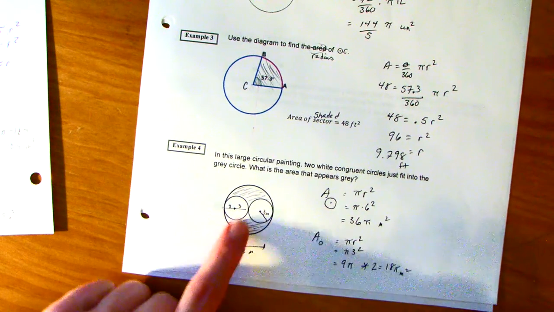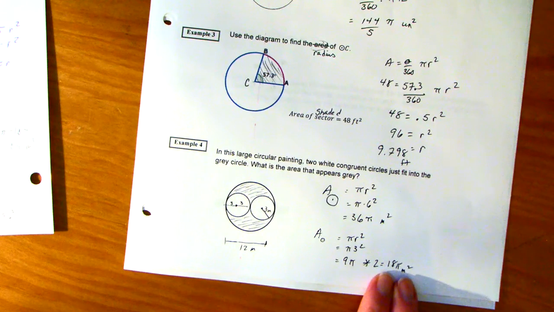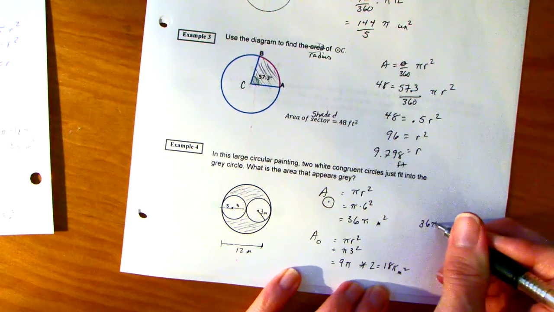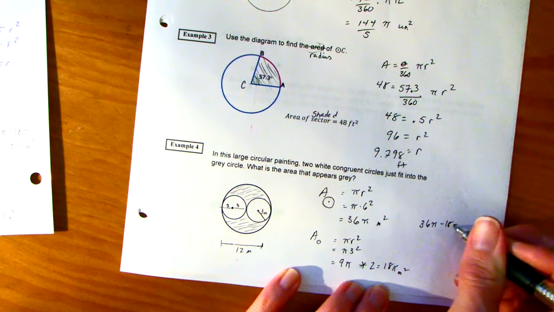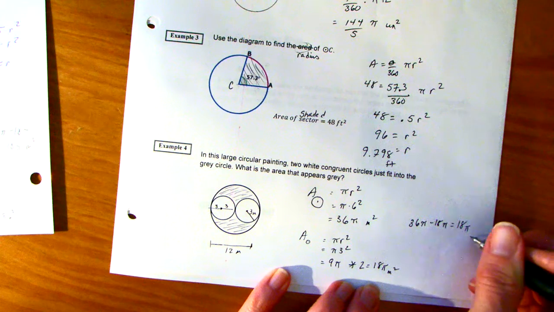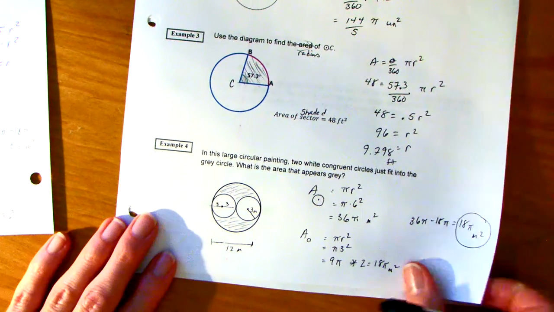I want the area of the shaded portion. So if I take the whole big circle, subtract the 2 small circles, you get your answer. So 36 pi minus 18 pi will equal 18 pi meters squared. Pretty cool, huh? Okay, last problem.